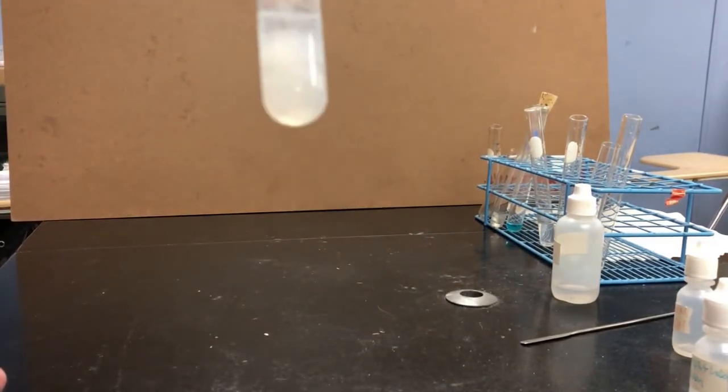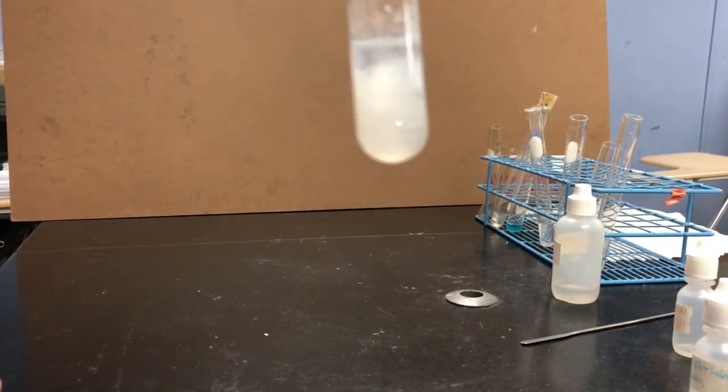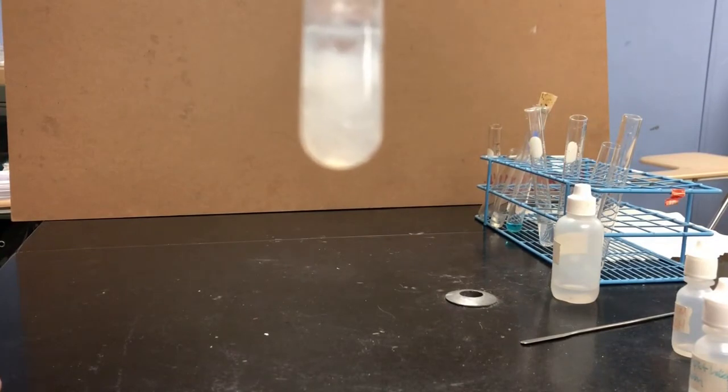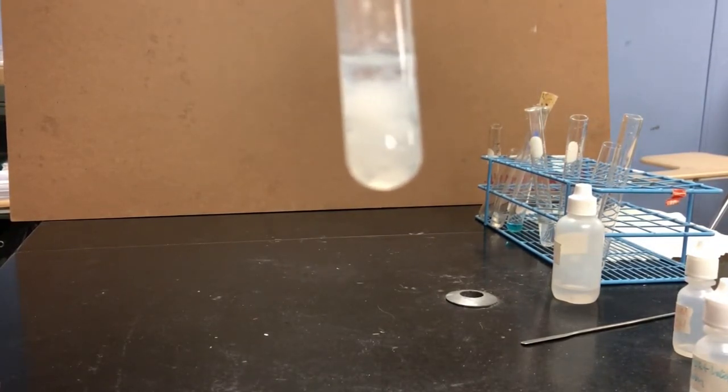We already looked at experiment 4. Experiment 5, I don't know, still looks the same. We've got that cloudy white precipitate that's formed.